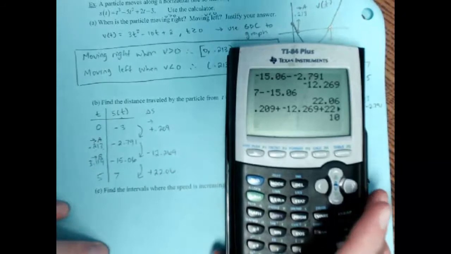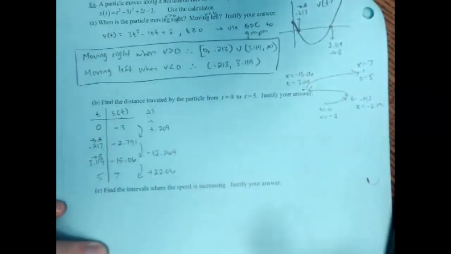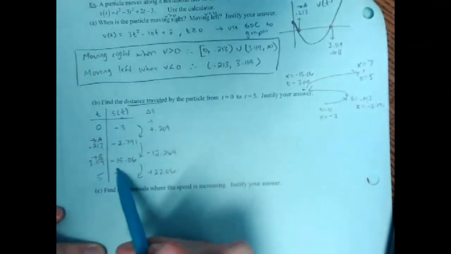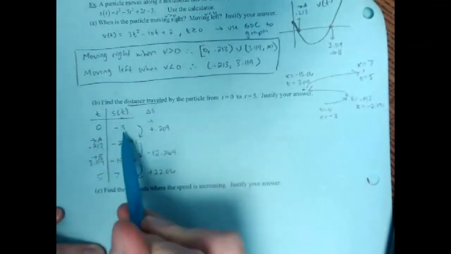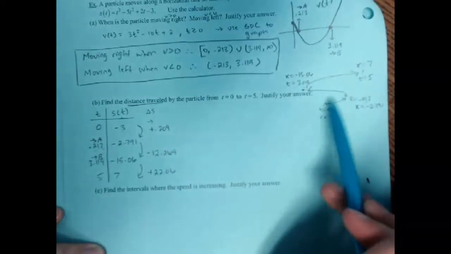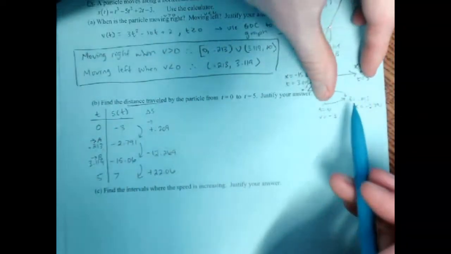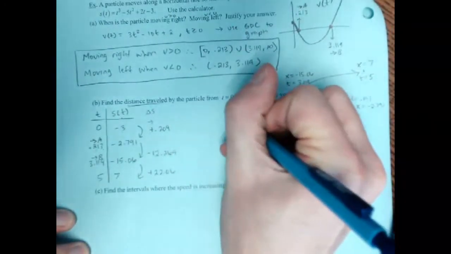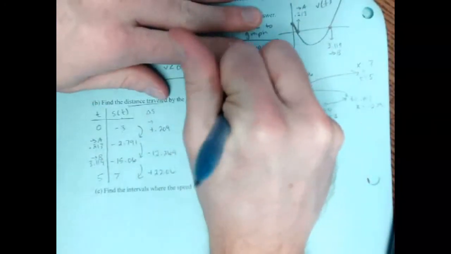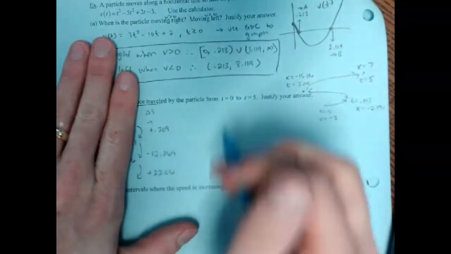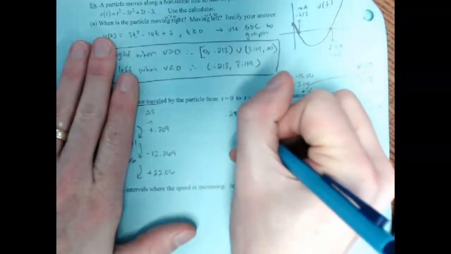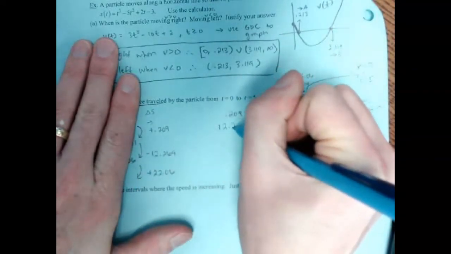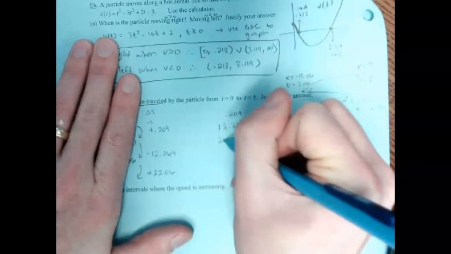And sometimes you have questions that want the displacement. But here we didn't. We wanted the total distance. And again, the displacement you could have just found by taking the final minus the initial. We know if this is -3 and that's 7, I know that net change between them is 10. If I want the total distance, I need to disregard any negatives. So I find the change in the positions, and I'm just going to add them all together, ignoring any negatives when they come up. So 12.269 and 22.06.